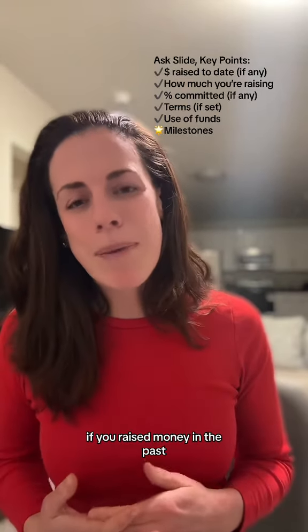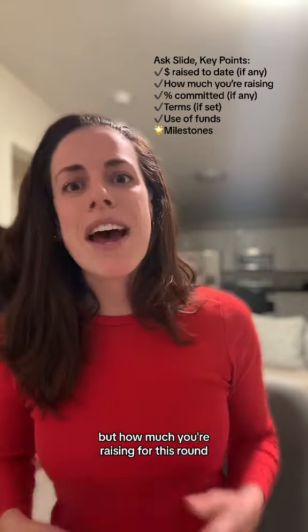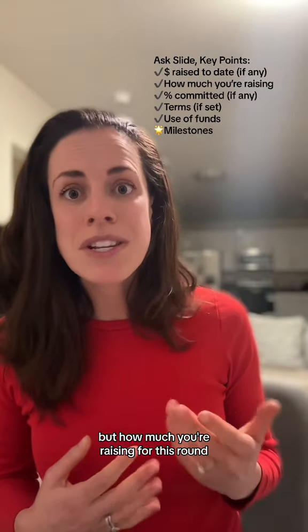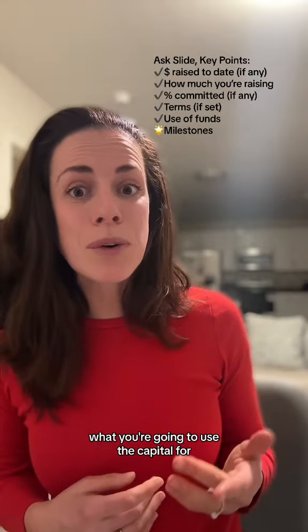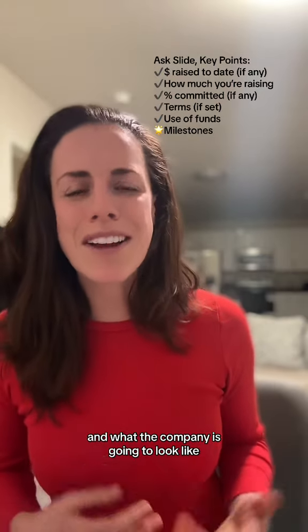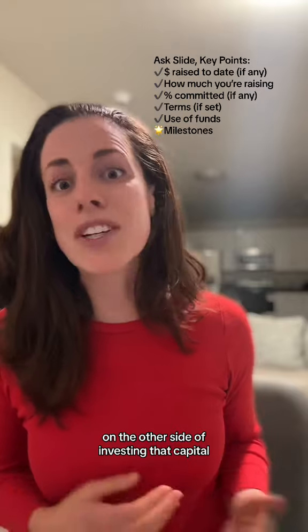If you've raised money in the past, it's great to put that on there, but how much you're raising for this round, how much of that is available or committed, what you're going to use the capital for, and what the company is going to look like on the other side of investing that capital in those areas.